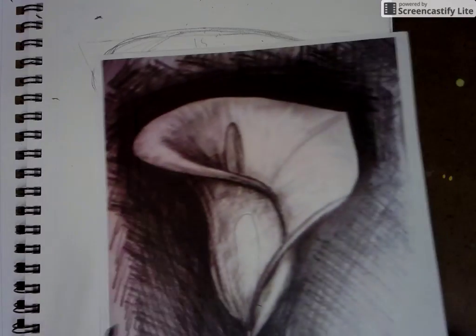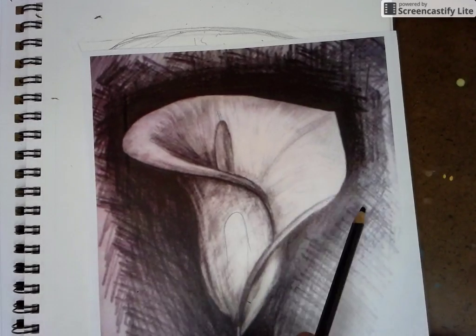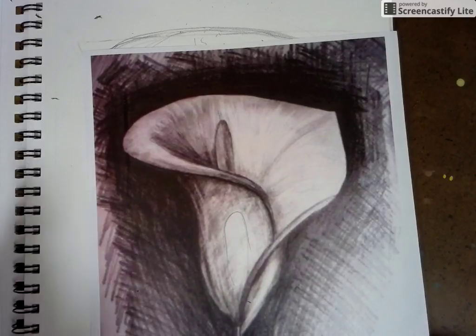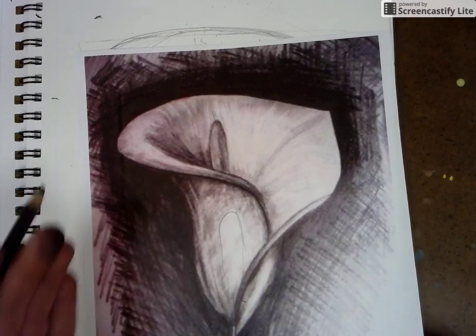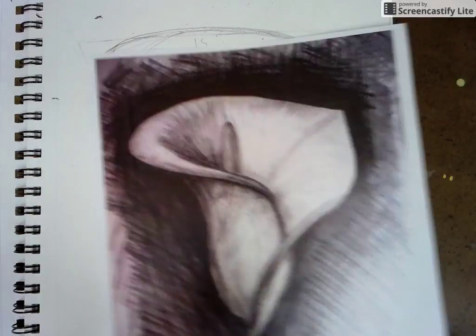The background is a big thing here. The white's going to pop out against our dark background, but that will be the last, because anything you do on the outside of the page you want to save to last so you don't accidentally smear it as your hand's sitting on the page.